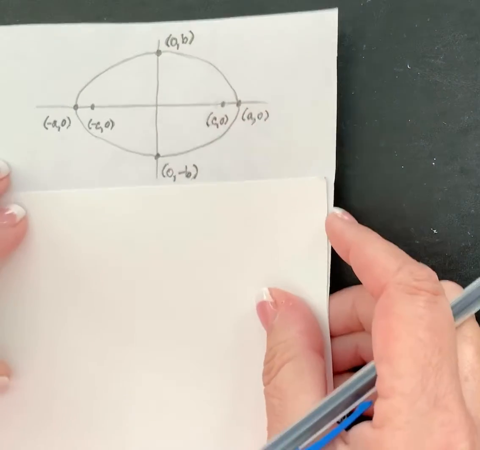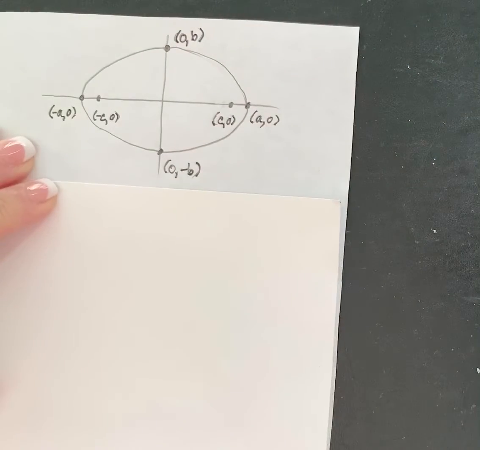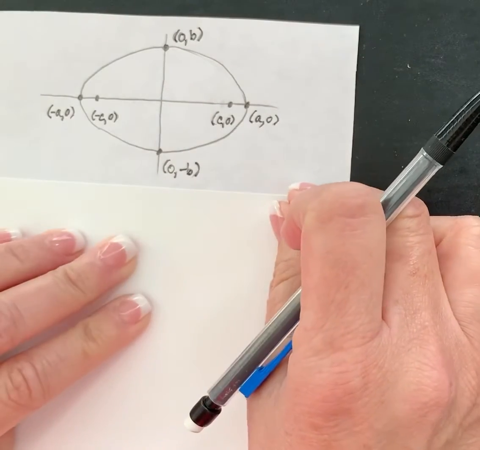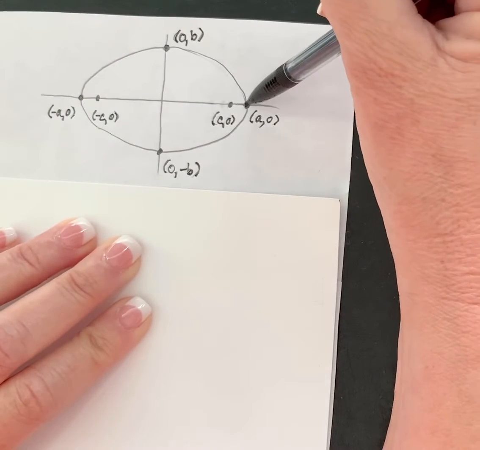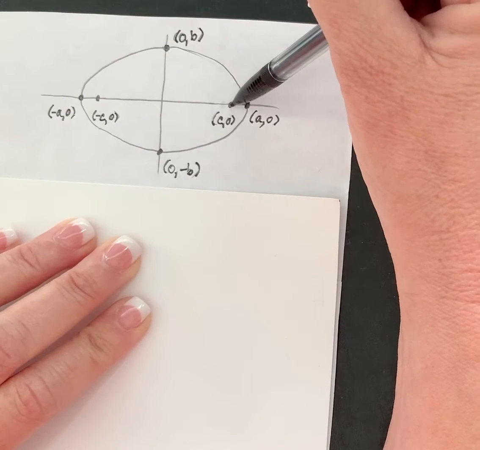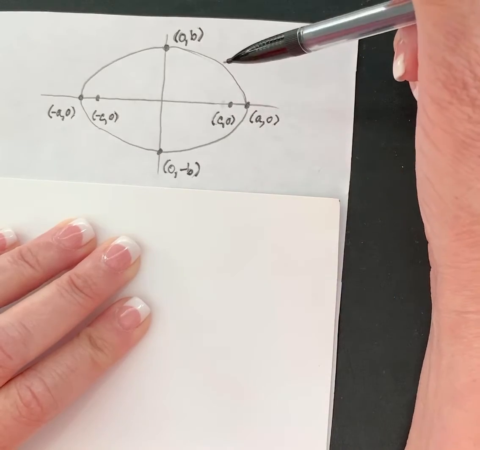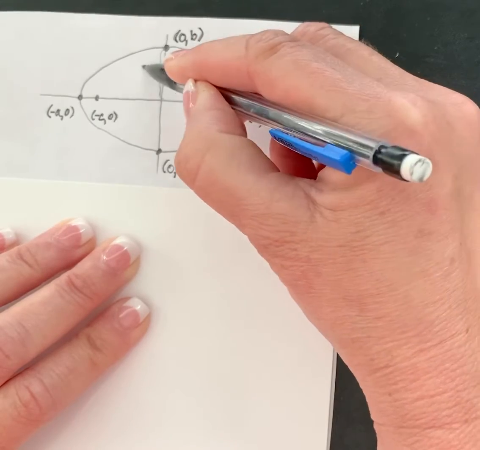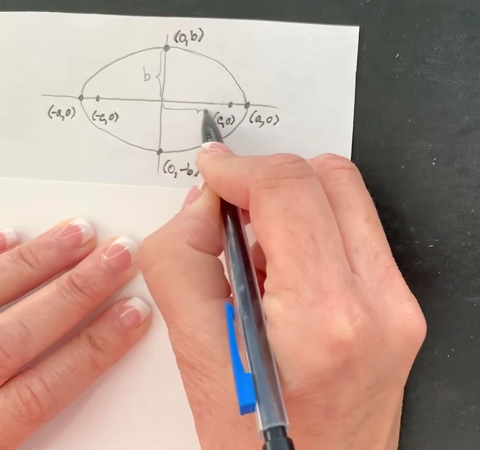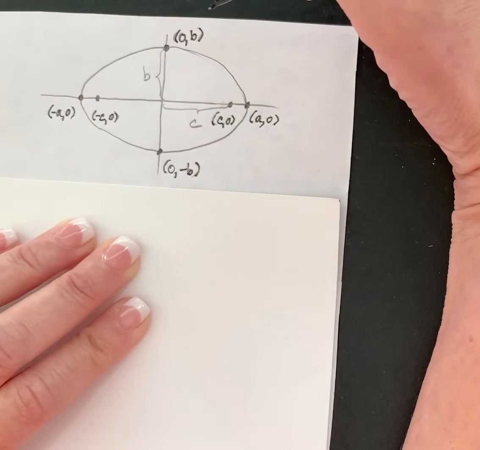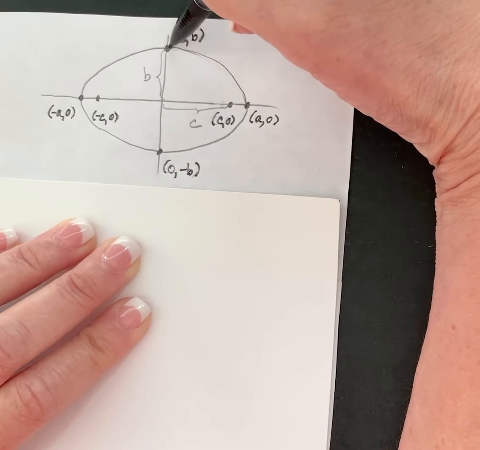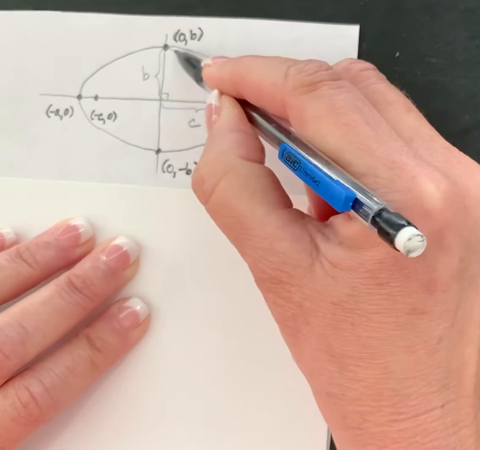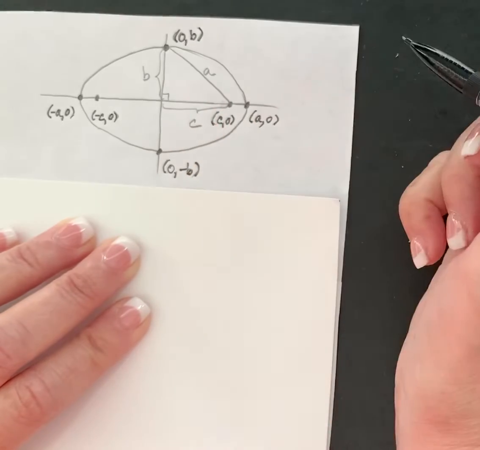Okay, now let's bring in the foci. And again, I have this drawn with the major axis being horizontal, but it doesn't really matter. It would be very similar the other way around. Okay, so here's a vertex at (a, 0). Here's a focus at (c, 0). So we know that this distance here is b, and we know this distance here is c. And I'm not going to prove it to you, but I'm just going to tell you, if you draw in the hypotenuse of this right triangle, this distance here works out to be a.